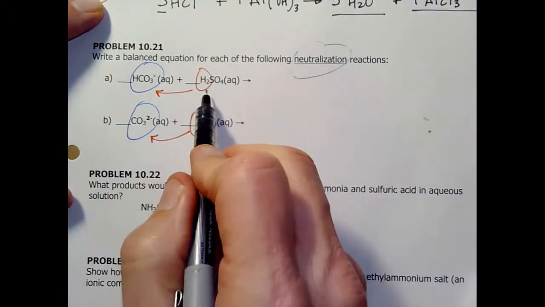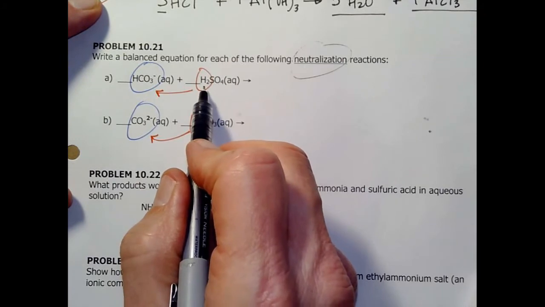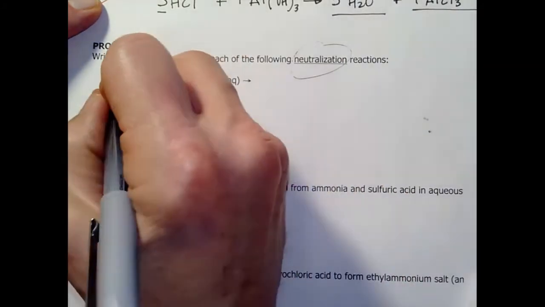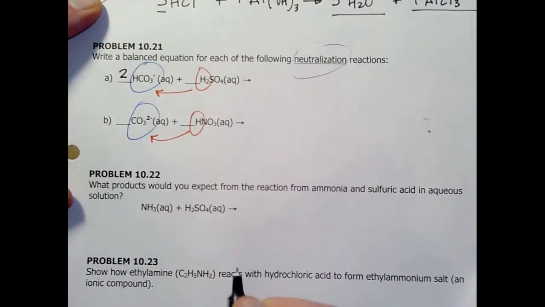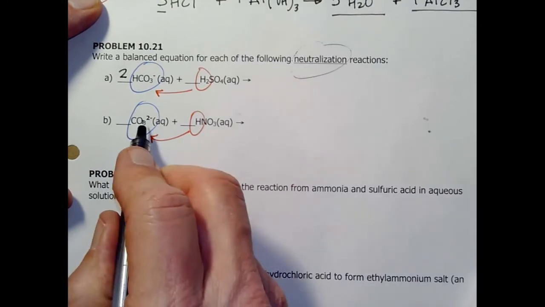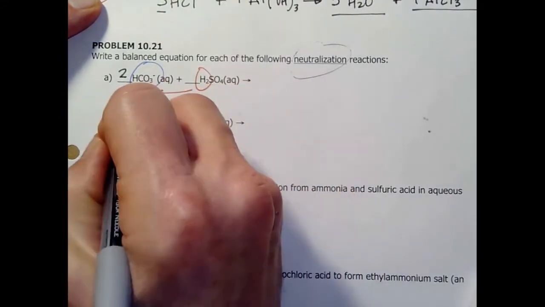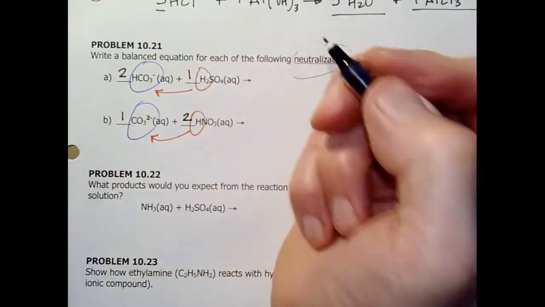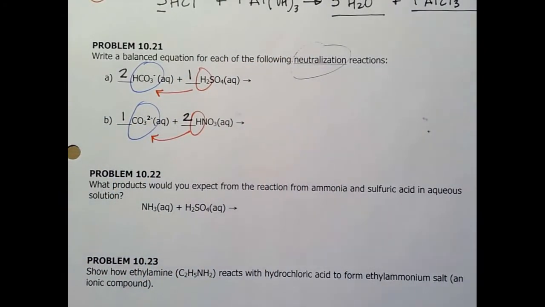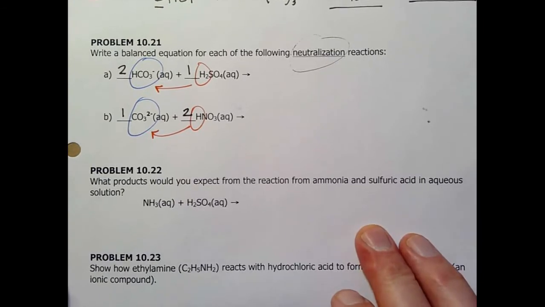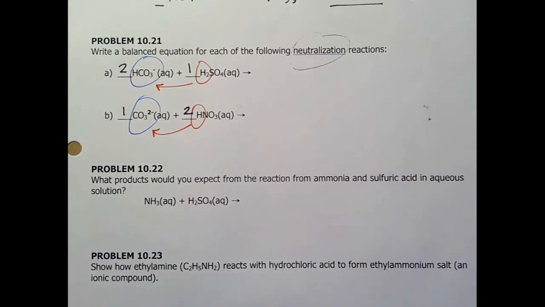And I can see, well, I've got 2 H+'s there. That's -1. I'm going to need 2 of those. This is -2. Each of those is +1. I might do that. Now, I don't have to do it that way, but as you start to see what's really going on, you'll probably find it easier to balance.